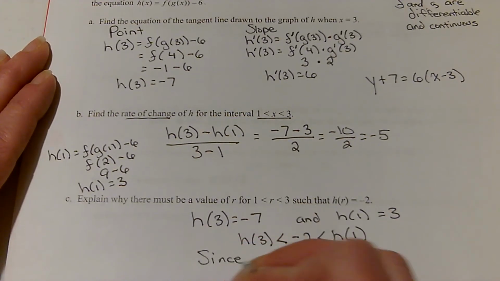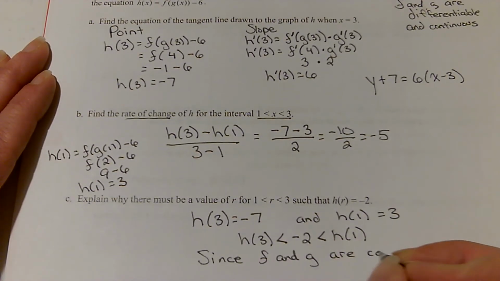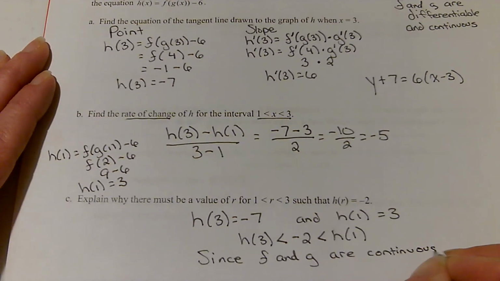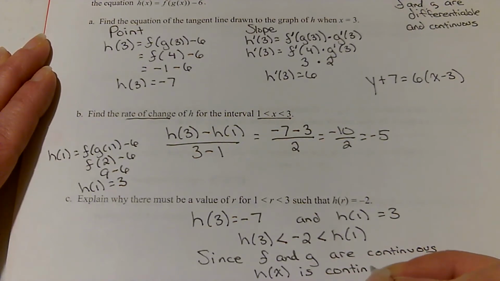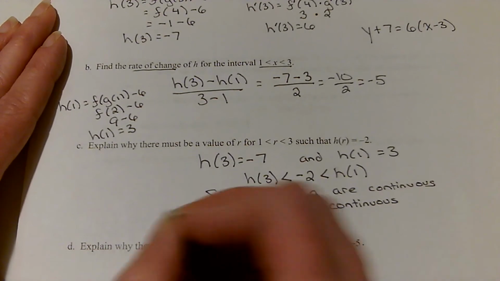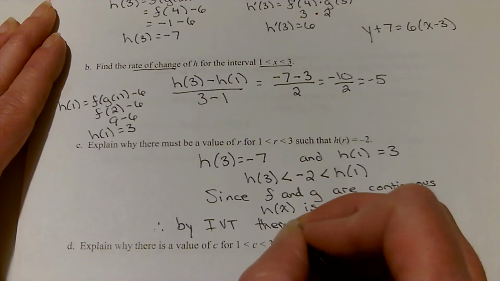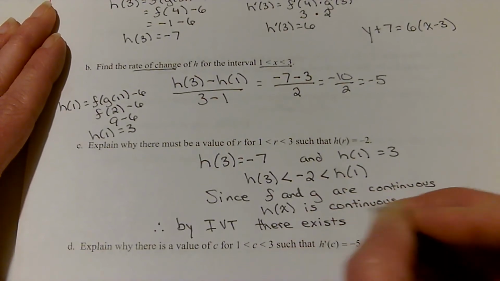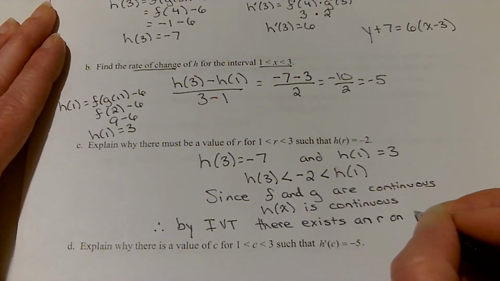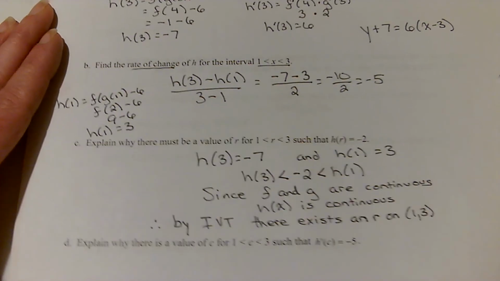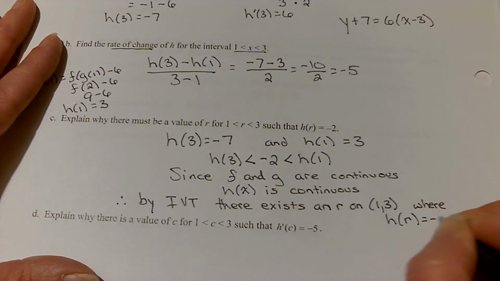Since f and g are continuous, h of x is continuous. Therefore, by IVT, there exists an r on 1 to 3 where h of r equals negative 2.